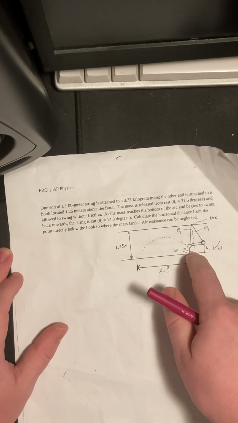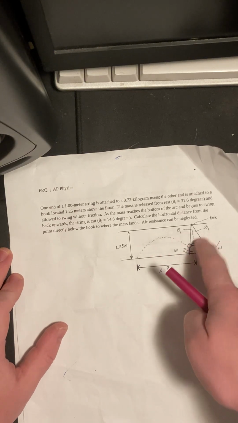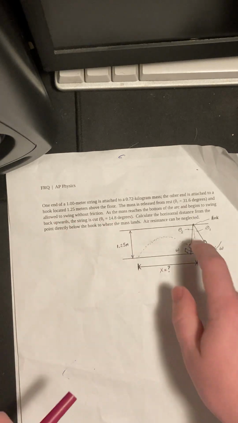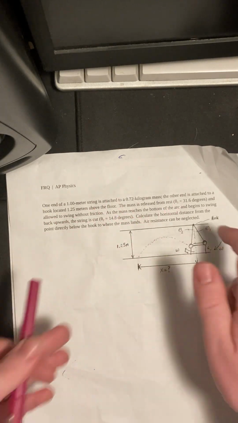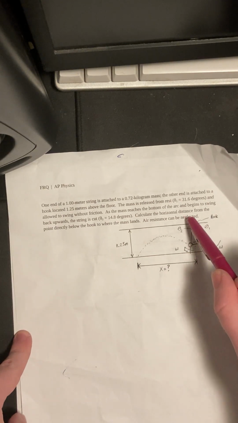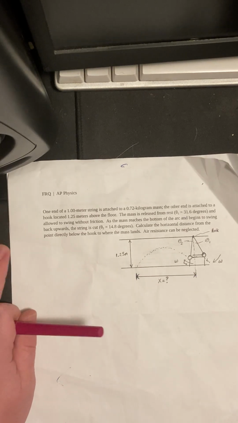So this mass on the end of the string, the ball, or whatever mass it is, goes flying because it's cut off. But it had velocity, it was moving, but it's cut, so it's no longer going to move backwards. It's going to fly off. What we're looking for here is how far it flies from this point. We're looking for that distance. We want to know how far it goes.